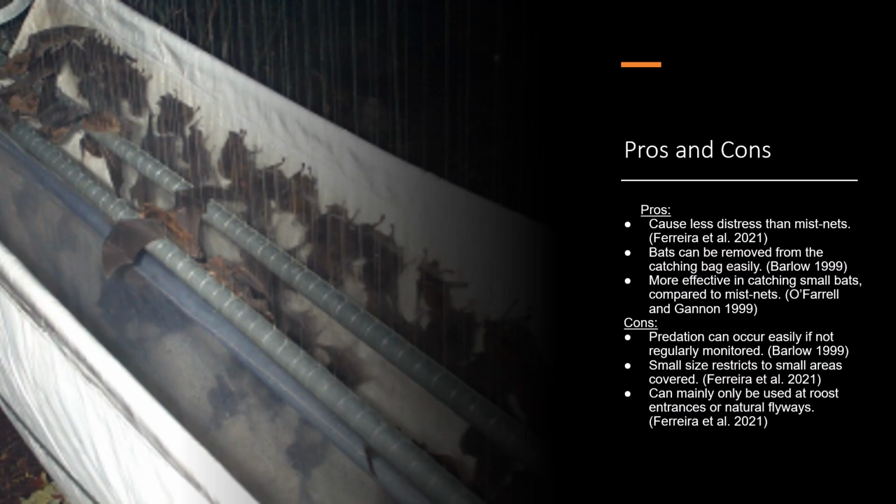Some pros and cons of using harp traps include that they are able to cause less distress than mist nets. Bats can be removed from the catching bag easily, and they are more effective in catching small bats compared to mist nets. This is good for Indiana bats as they are a smaller species.